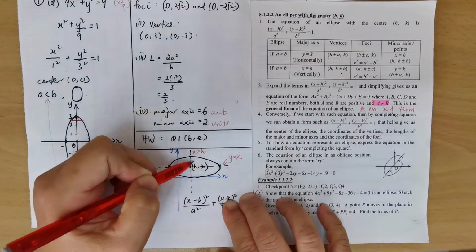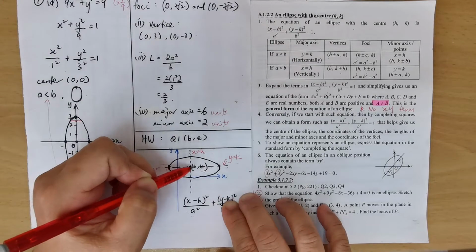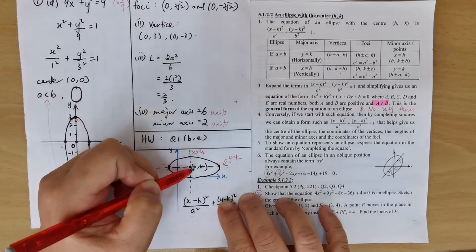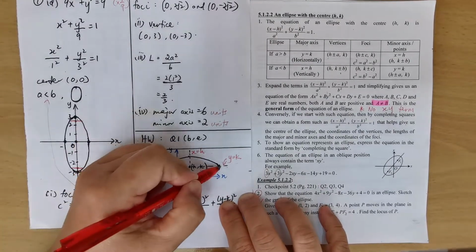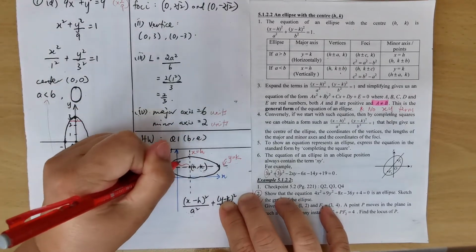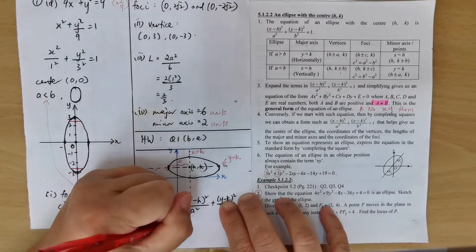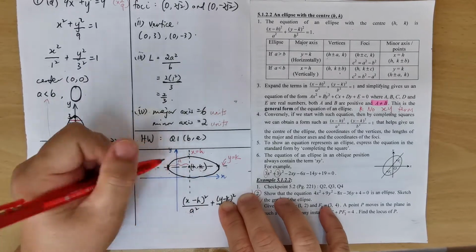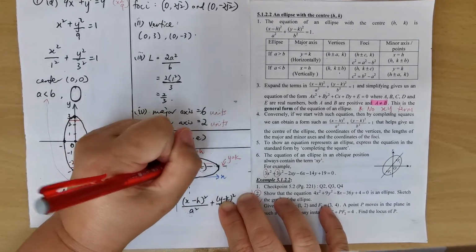It won't change. The center, foci, and vertices all lie on y equals k, so the y coordinate will be k. The coordinate which changes is the x coordinate. For these two vertices, very simple. We know that a squared is this distance, so this distance is a, and therefore this distance is also a.